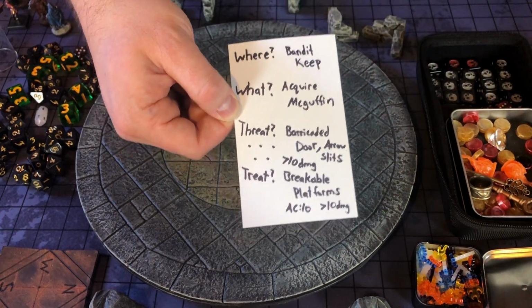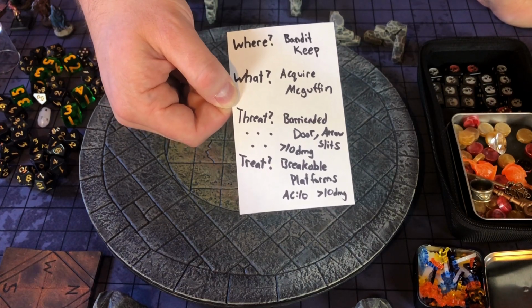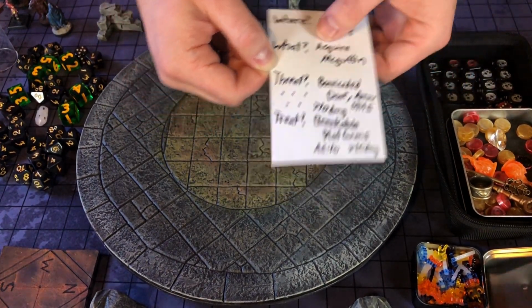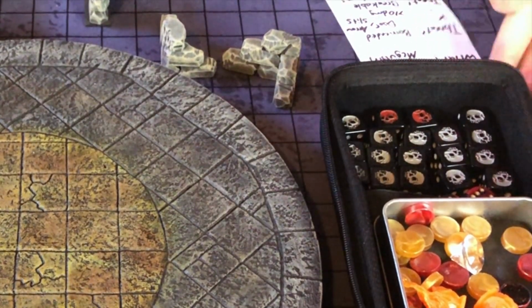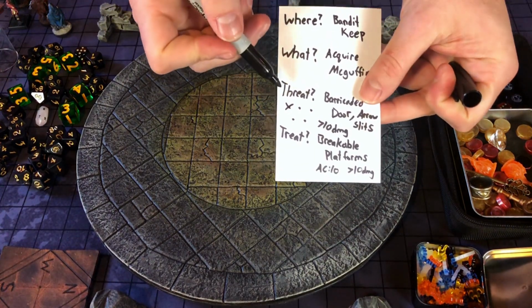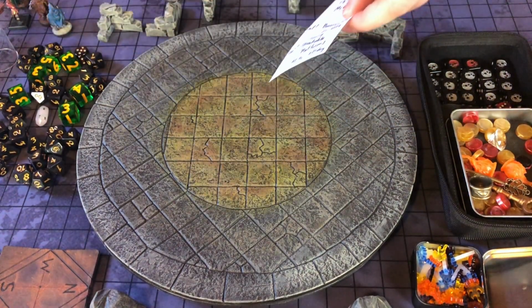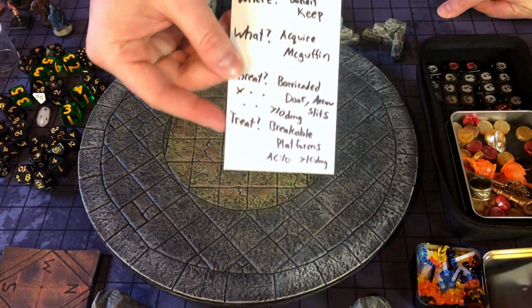What's the threat? We have a barricaded door, and we have arrow slits. And I made these little 1, 2, 3, 4, 5 dots here, so I can just mark them off with a Sharpie, kind of like this, once my players make enough high threshold attacks on the door to do enough damage to it.